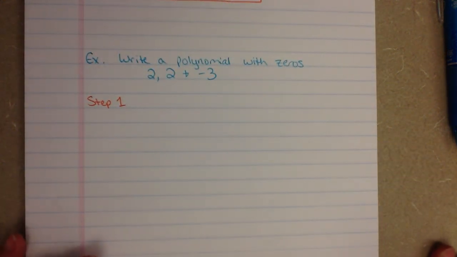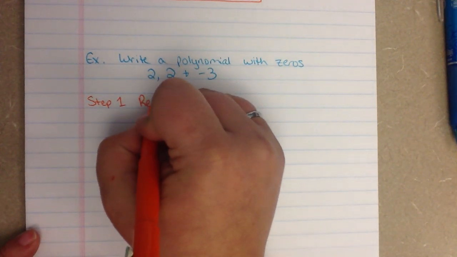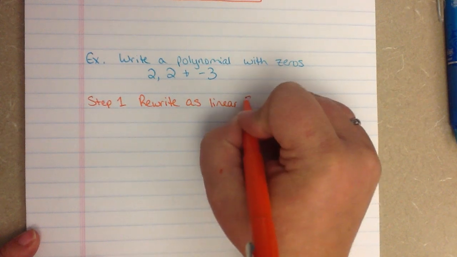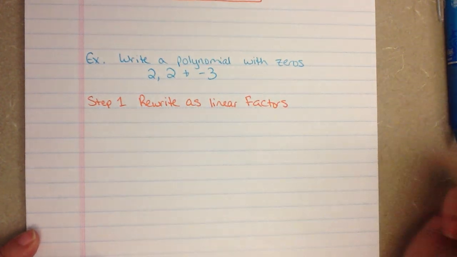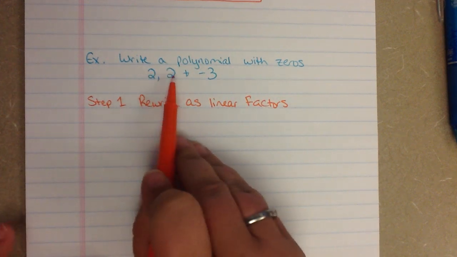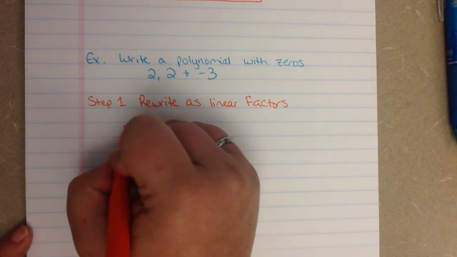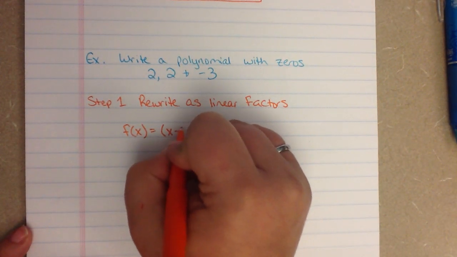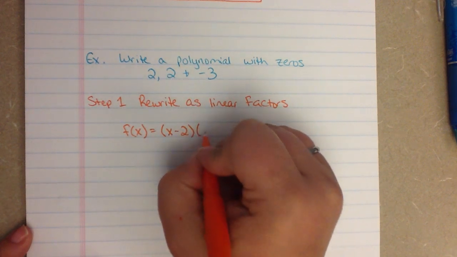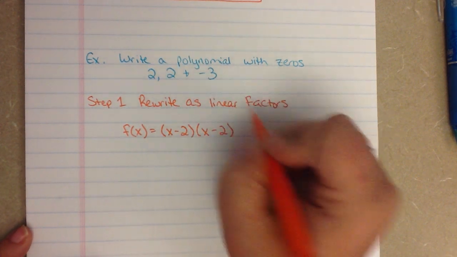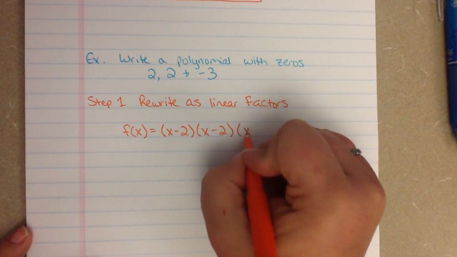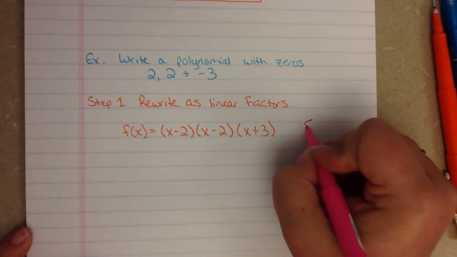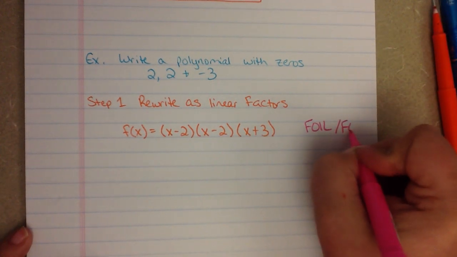This one gets a little bit more challenging. Alright, so same thing. We have a polynomial with these zeros, so we're going to rewrite them as linear factors. So x equals 2, so to move it over, we have x minus 2. X equals 2 again, so we have another x minus 2. And x equals negative 3, so we have an x plus 3. Same thing, but this time we don't have any distributing, so this will just be FOIL, and then we will have to FOIL again.